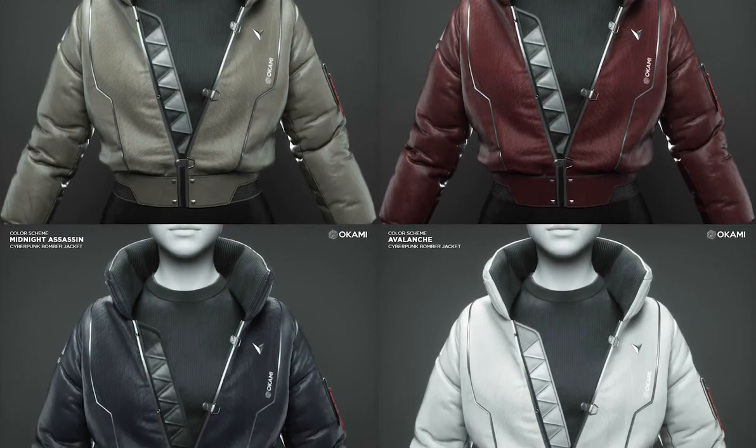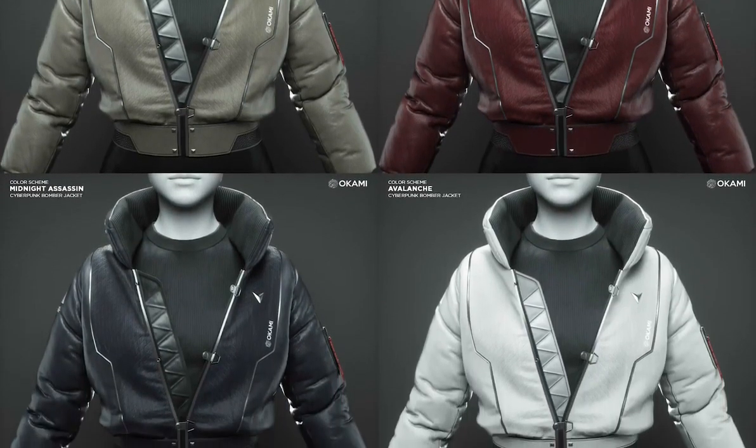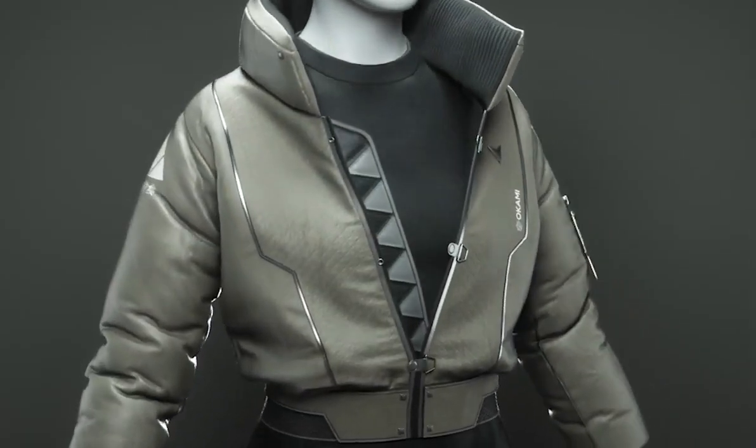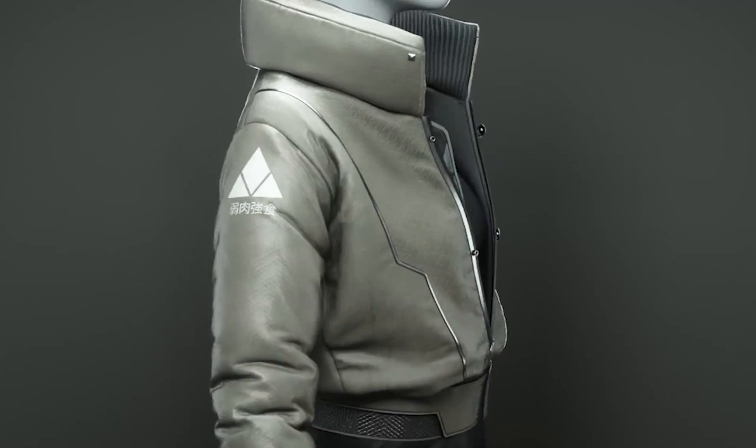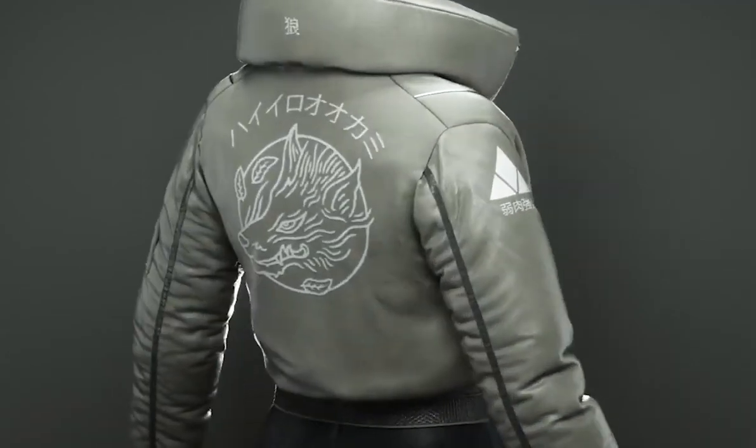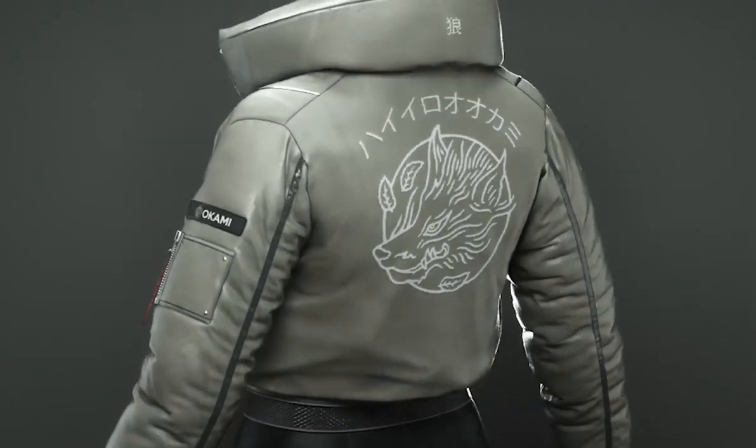It's jam-packed with information and what I consider to be a lot of value, and I think this will be probably one of the best Marvelous Designer, or should I say 3D fashion workflows out right now. And you're going to gain access to my entire workflow.